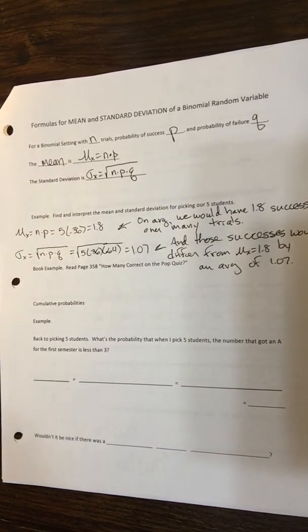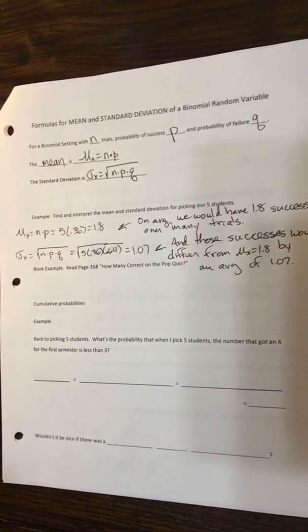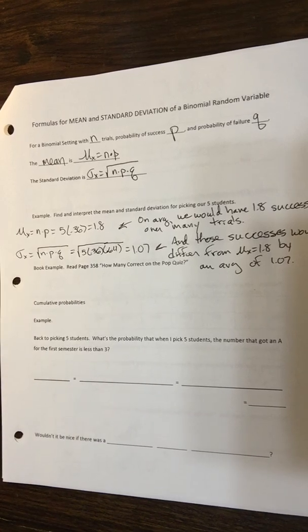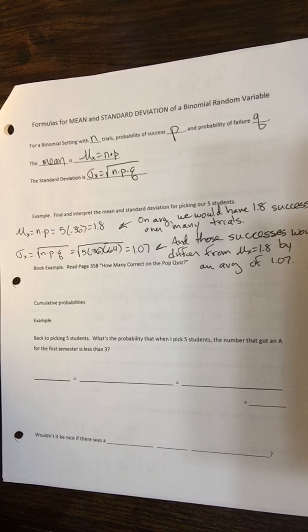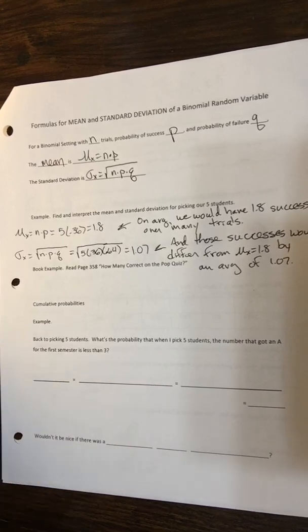Okay, there's a book example on page 358, it looks like. Let me get myself a book. I just narrowly missed dumping a whole bunch of stuff off my desk. I'm sure you guys would have enjoyed that.